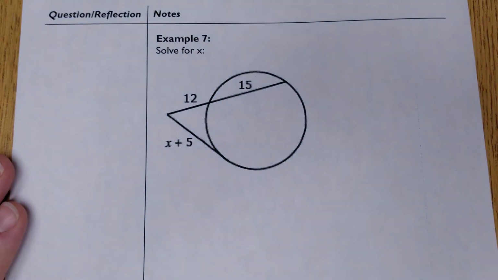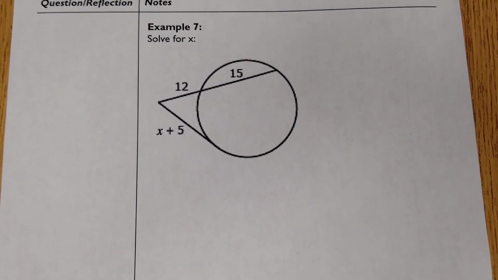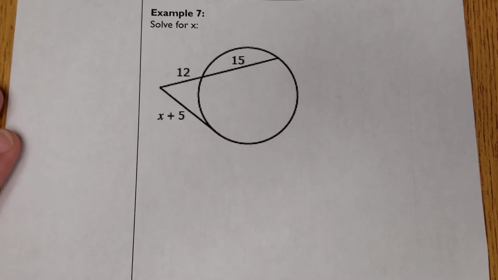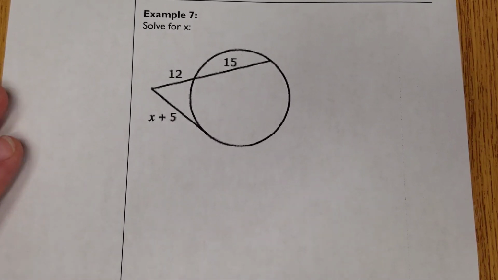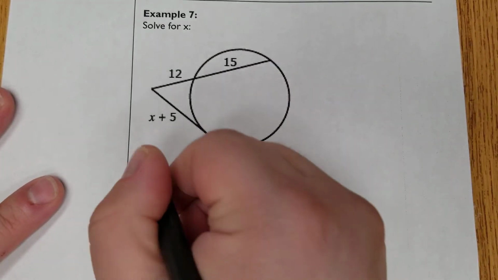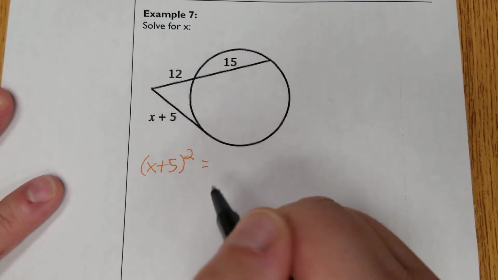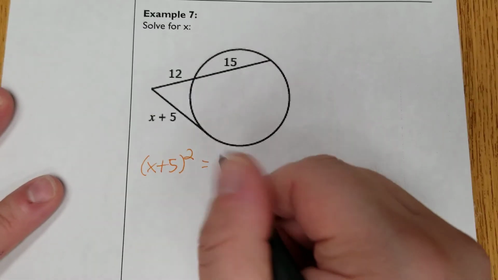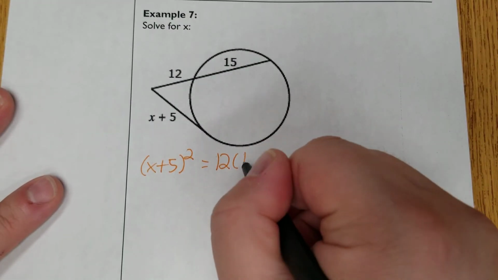So what if your variable portion was in the tangent part? Because you're going to end up having to square it. This is the one special case of this problem that gets a little more involved. The setup part, at least the beginning setup part, is still the same. This is the tangent portion, so we will take x plus 5 squared, and it is equal to the outside part 12 times the whole thing, 12 plus 15.